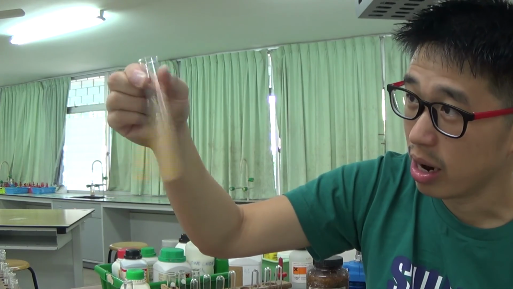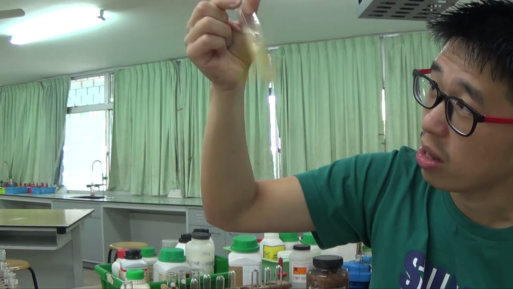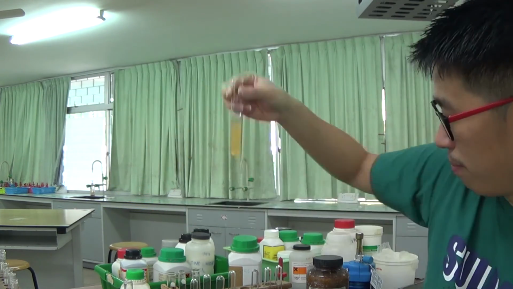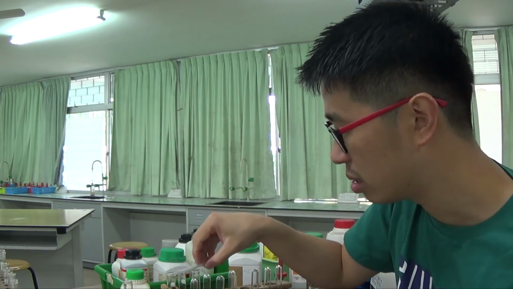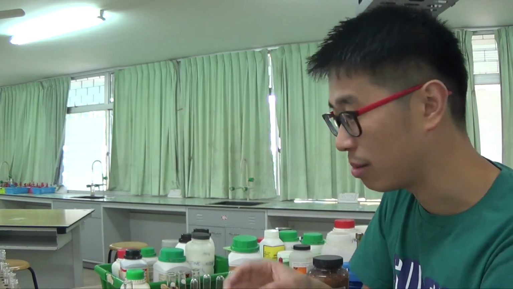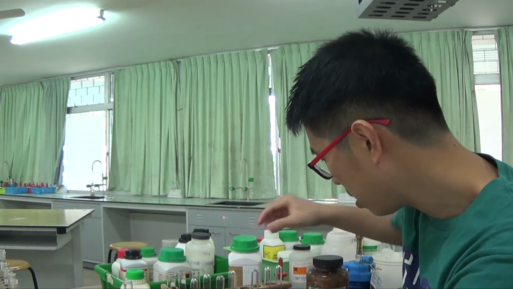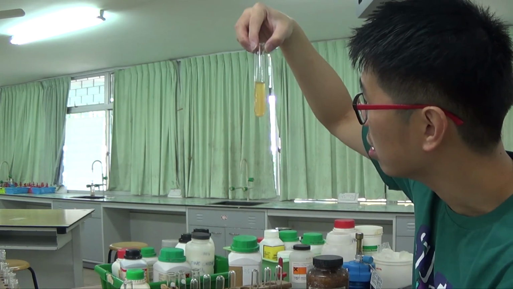Just like sugar, right? Sometimes you need a bit of heat to dissolve stuff. So I will let it settle for a bit, and then I will separate them out into the test tubes. I do not want to use the dropping pipette because I used it for my Al3+ ion just now. It's starting to settle.